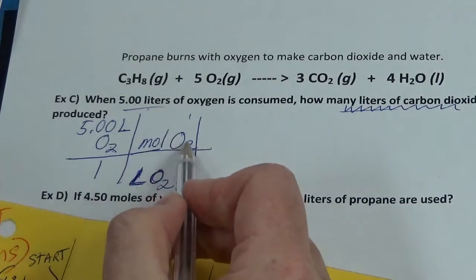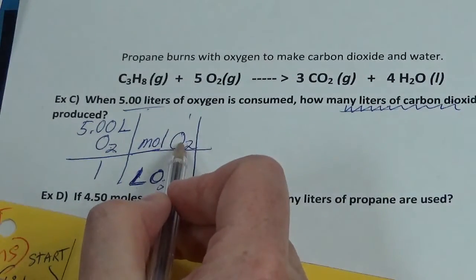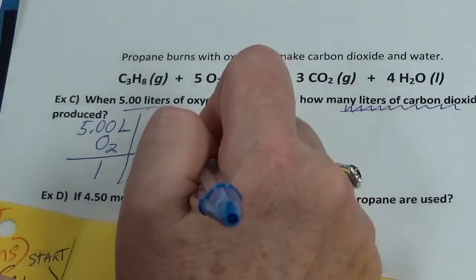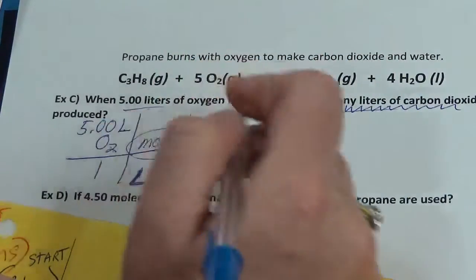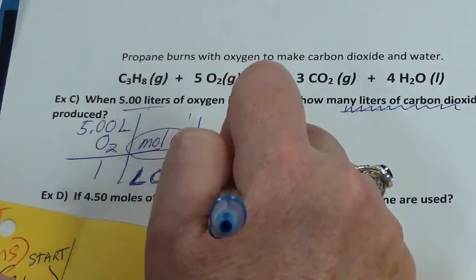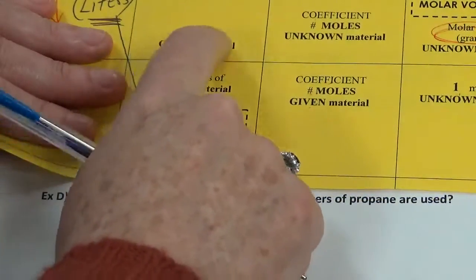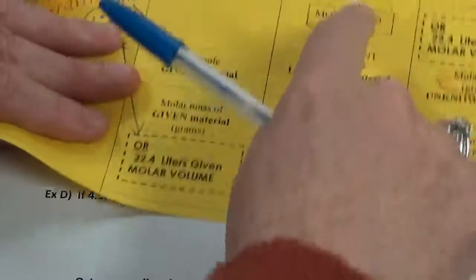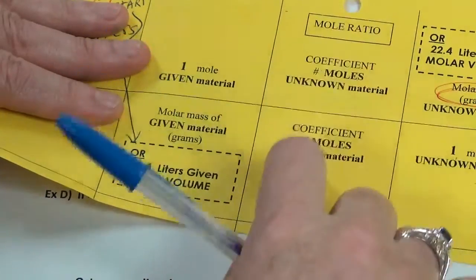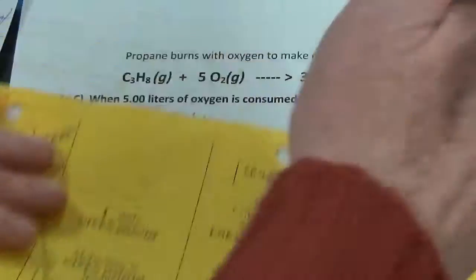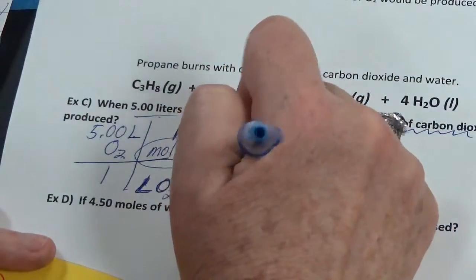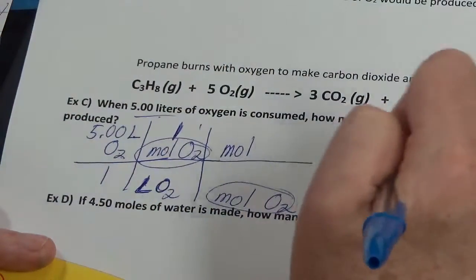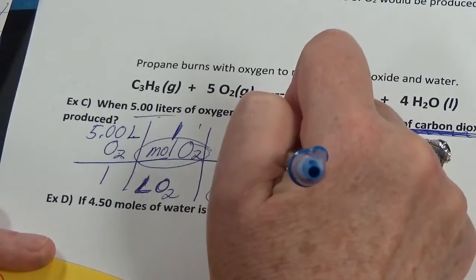But remember, I don't want moles of oxygen for my answer. I want liters of carbon dioxide. So that means moles of oxygen has to be copied to the bottom. Moles of oxygen. And that's the same thing our foldable says. 1 mole of given. We can put the 1 now if you want. Moles of given goes onto the bottom. That's the coefficient. That's where I'm going to use the mole ratio. So I'm going to go straight up and put moles of unknown at top. Moles. And remember that carbon dioxide is in my question, and that's how I know the unknown is carbon dioxide.